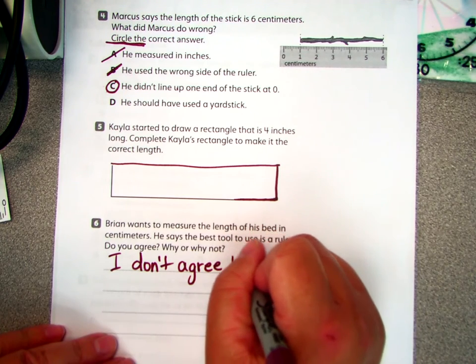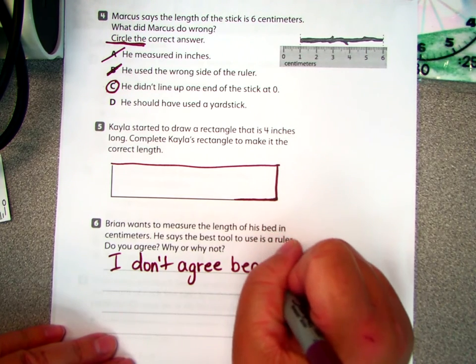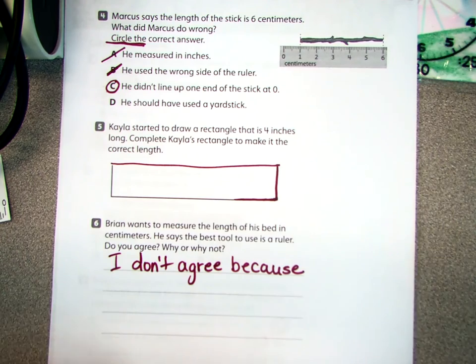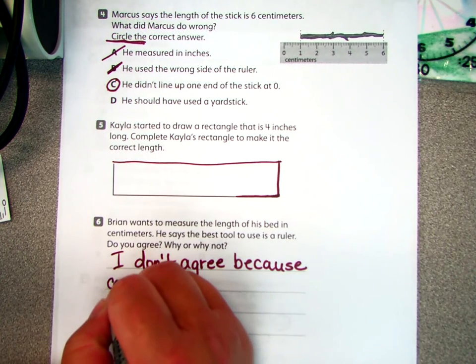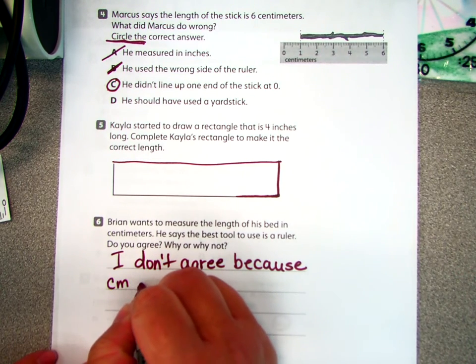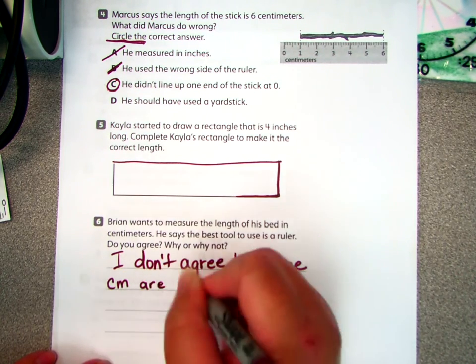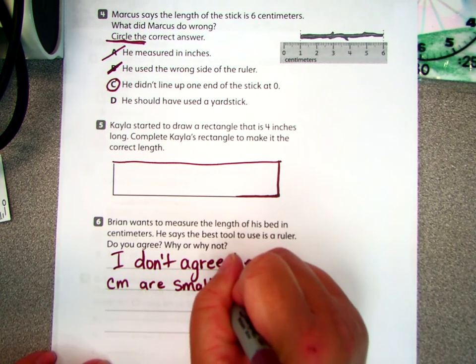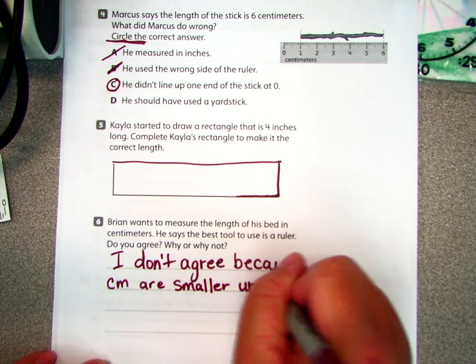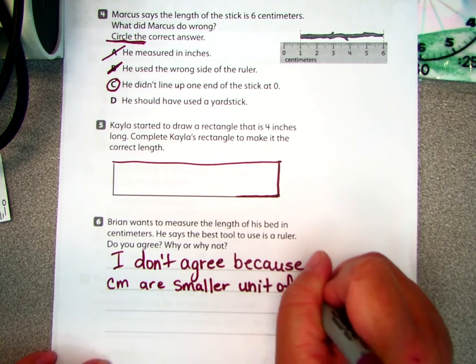And I'm going to put because it asks you to explain why or why not. I don't agree because centimeters are a smaller unit of measurement.